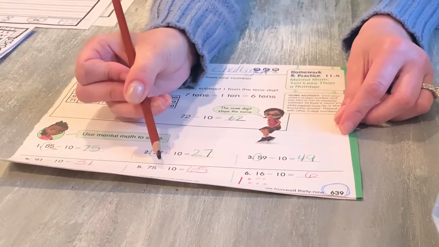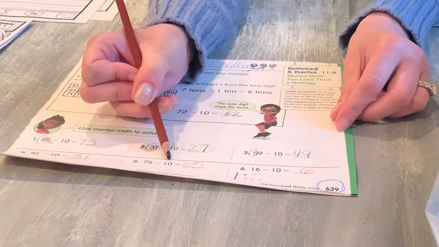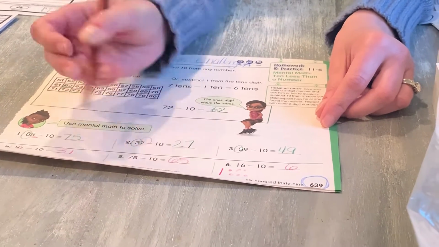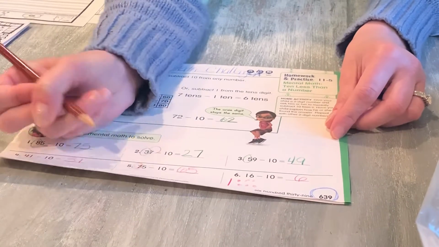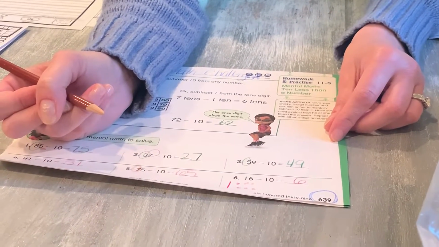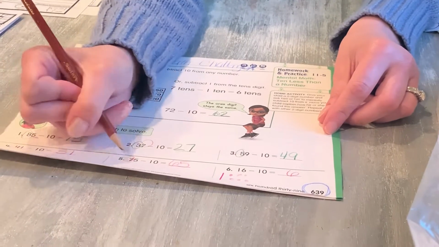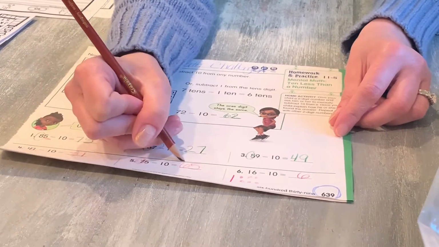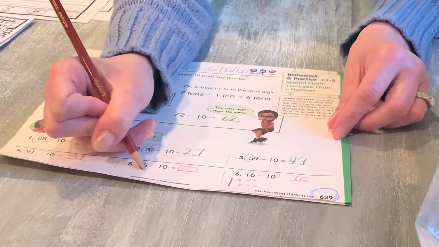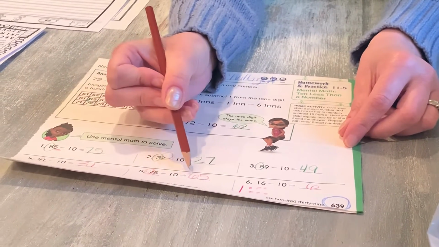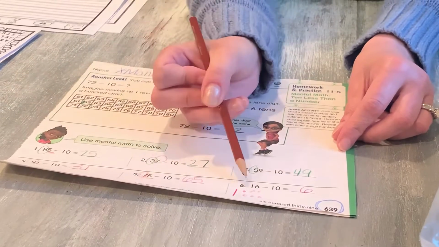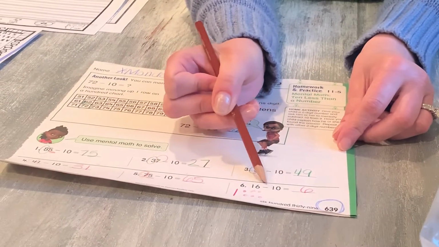Good. All right, number 5, 75 minus 10. Think of what you're going to do. You're going to look at the number in the tens place. And you're going to make it be 1 less, which is really 1 ten less. So 7 tens is 6 tens, and the 5 in the ones place stays the same again. 75 minus 10 equals 65, and number 6, 16 minus 10.